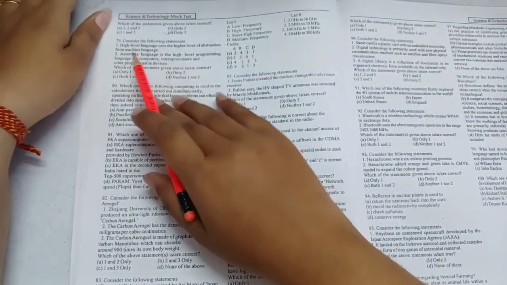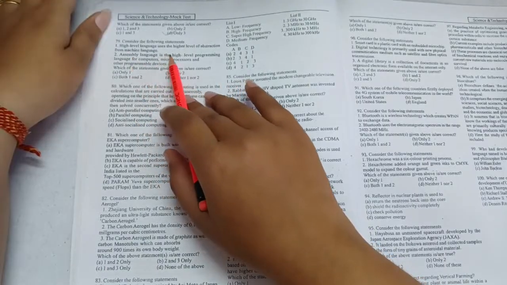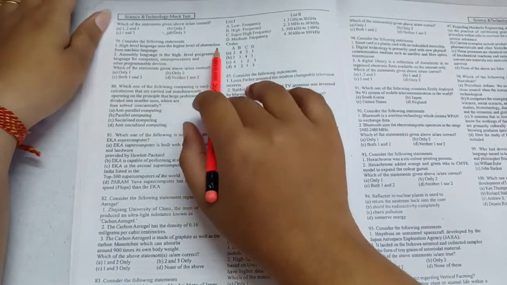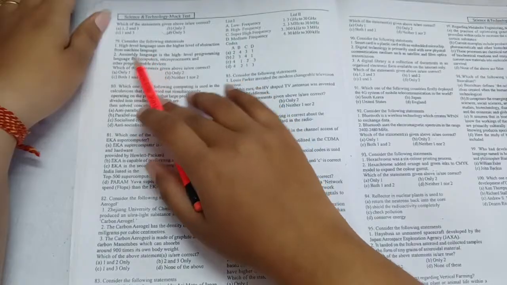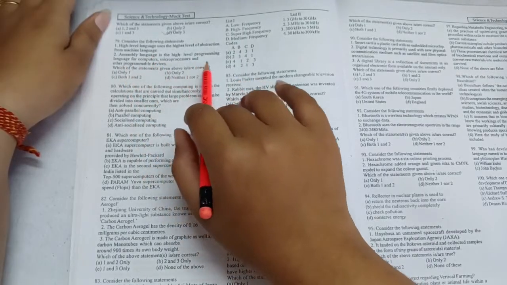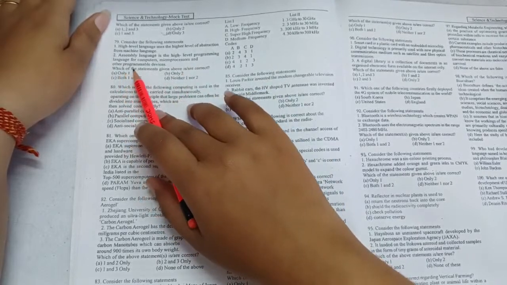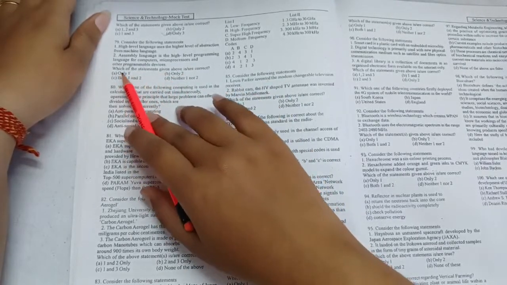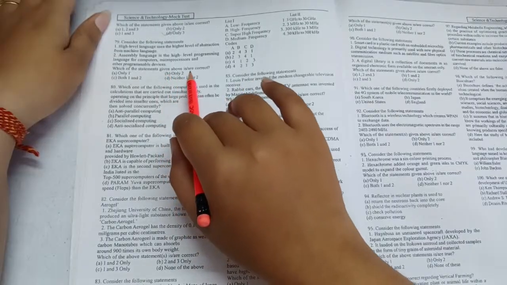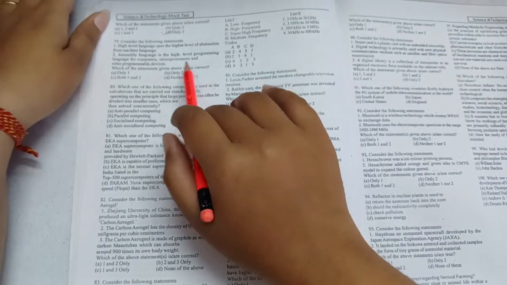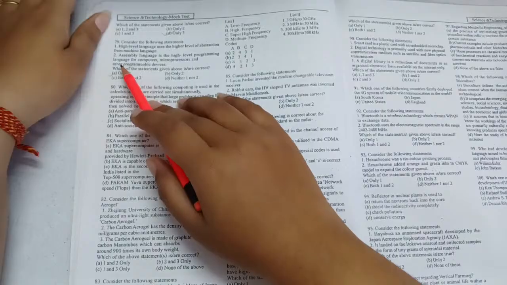Consider the following statements. High-level language uses the highest level of abstraction from machine language. Assembly language is the high-level programming language for computers, microprocessor, and other programmable devices. Which of the statements given above is or are correct? This answer है option A, only 1.